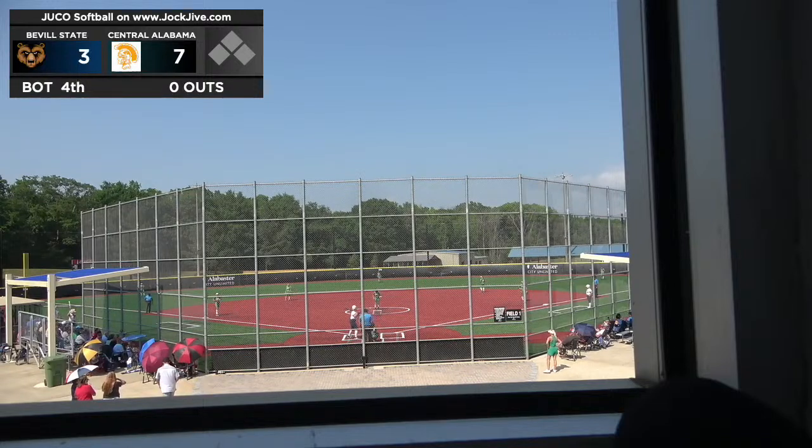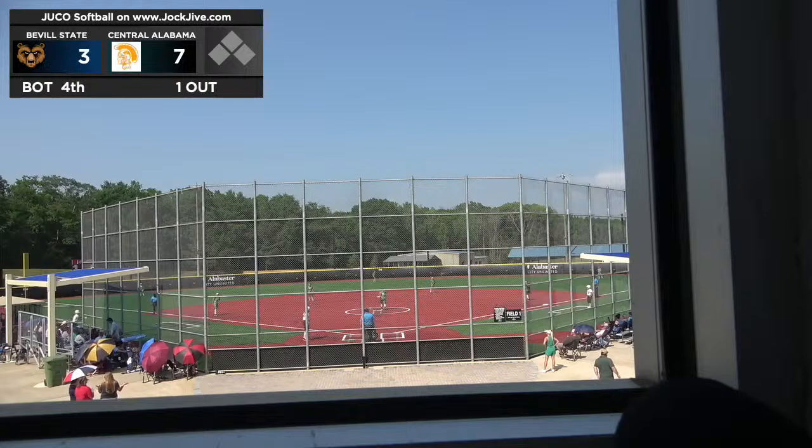Brooke Milner up to plate. Big swing from Milner as pitch inside. She definitely was trying to pull that one over in the trees over the left field fence. Ball one, strike one, one out.